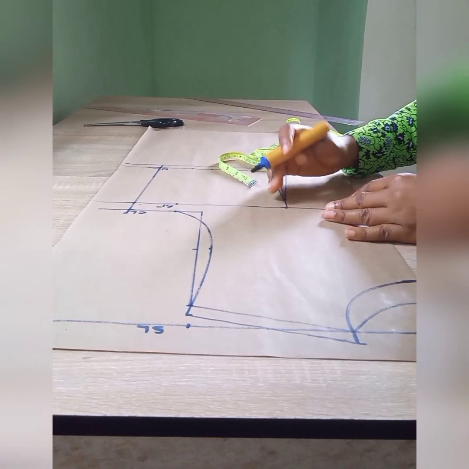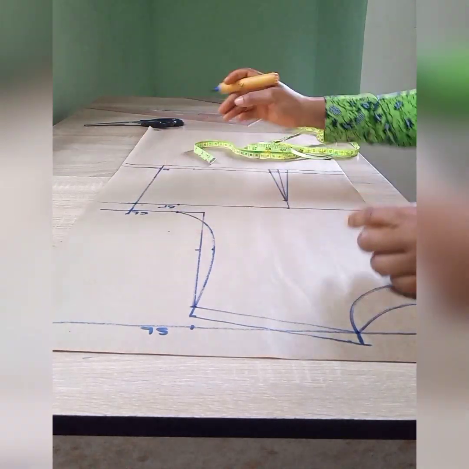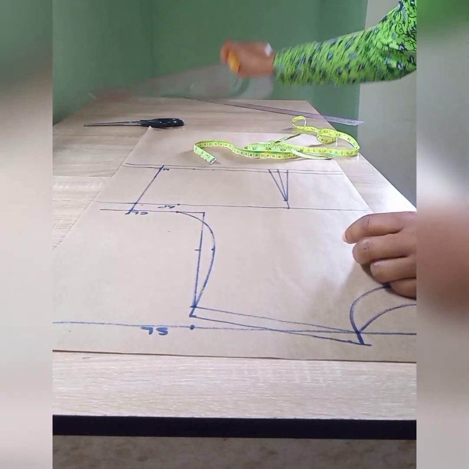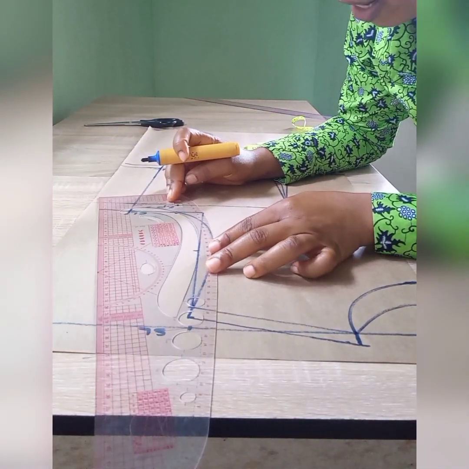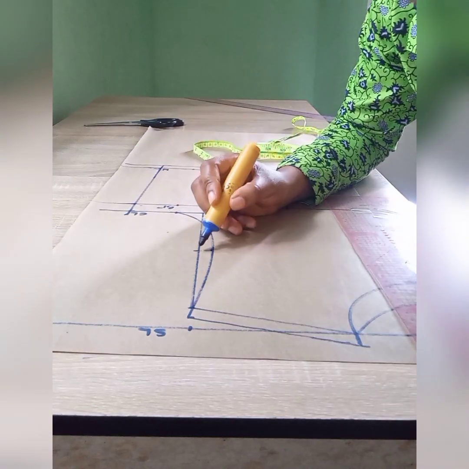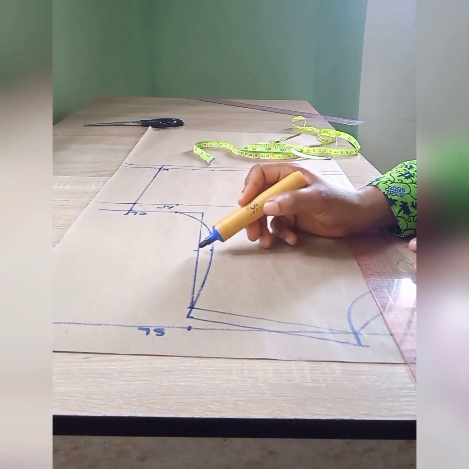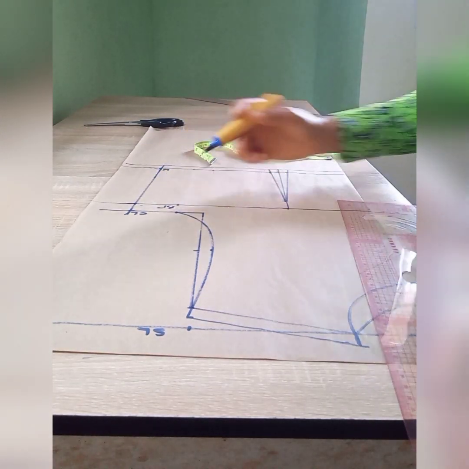Okay, then for the armhole, all you need to do for the back bodice is to actually, from these midpoints, connect it to the chest line.